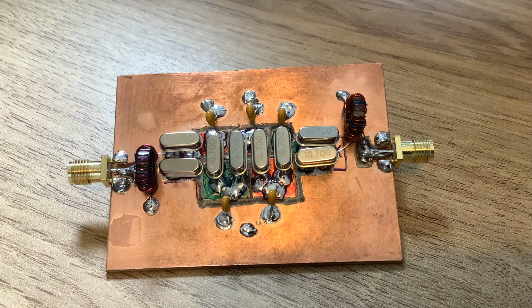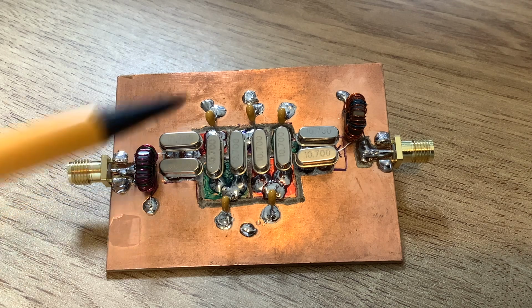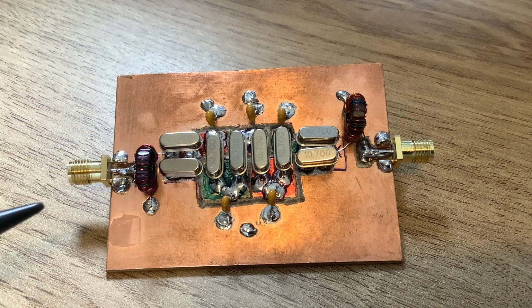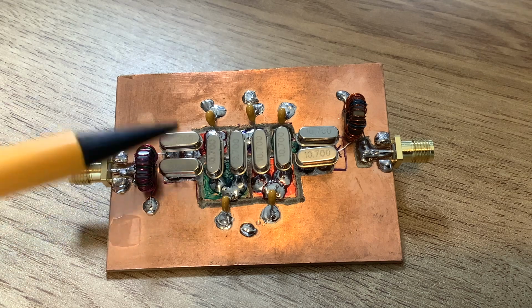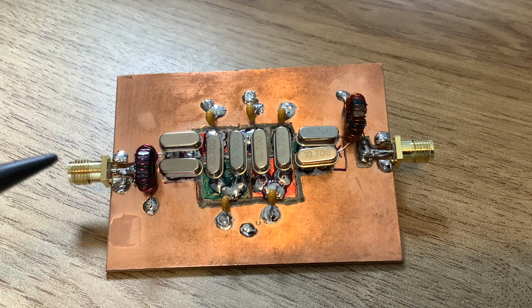And here is the finished filter, and you'll see now I've got the addition of these impedance matching transformers at the input and output, and I think it's bi-directional, it doesn't matter which one's the input or the output. So what I did is I settled on an impedance of about 1,200 ohms.